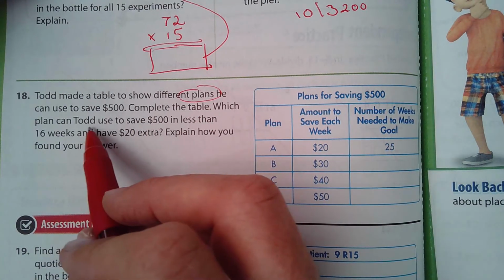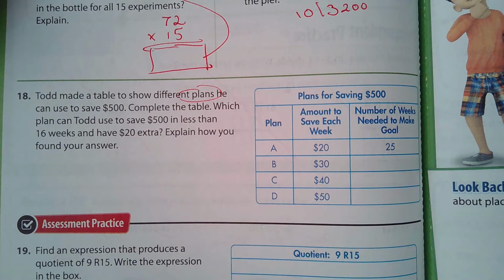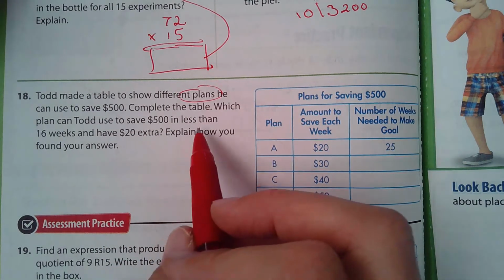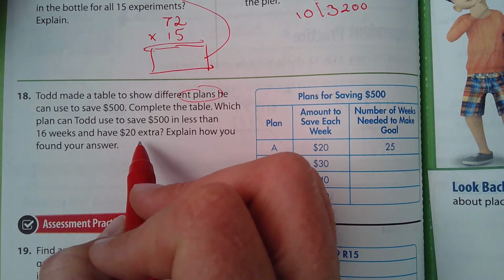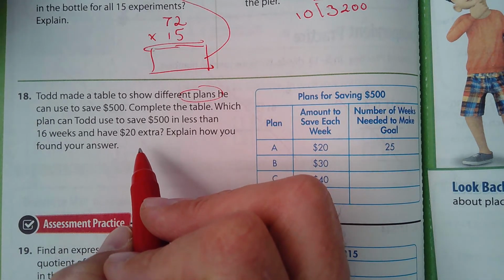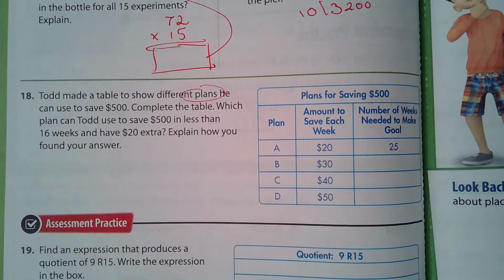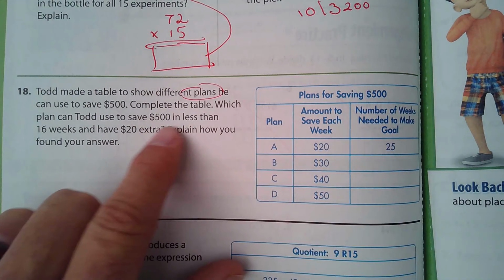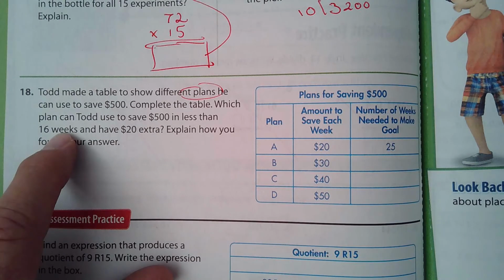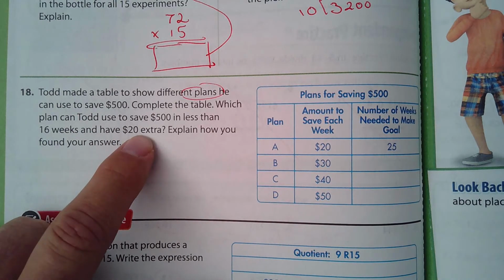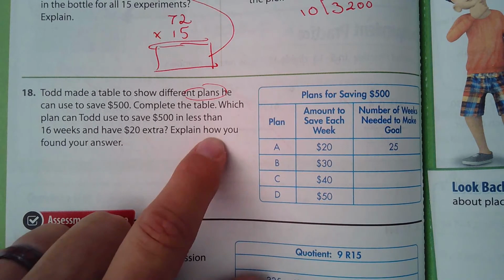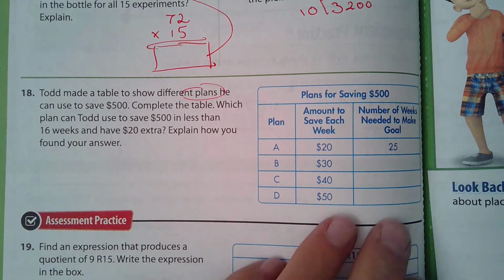Which plan can Todd use to save $500 in less than 16 weeks and have $20 extra? So, there's several conditions in here. It has to be in 16 weeks, and they have to have $20 extra so they can go to Burger King. All right? Explain how you found your answer.